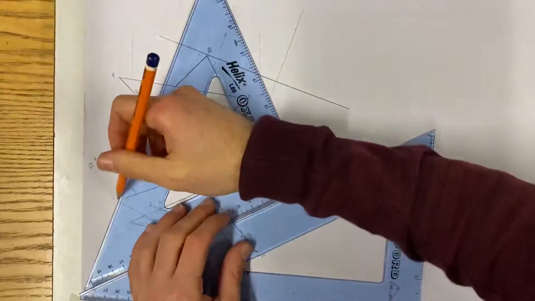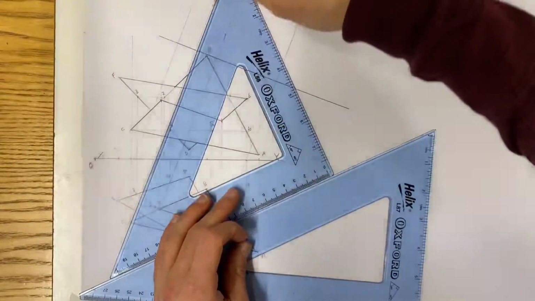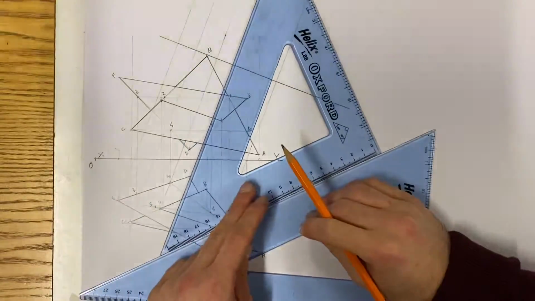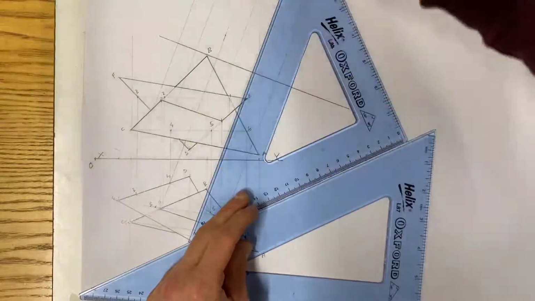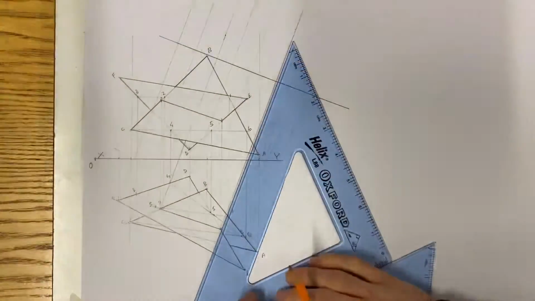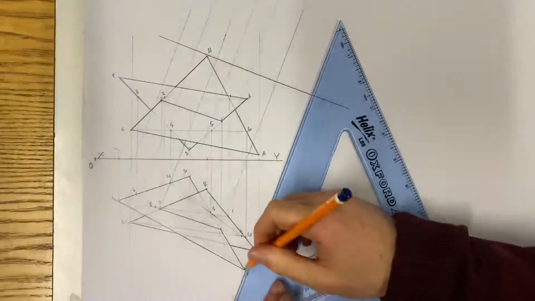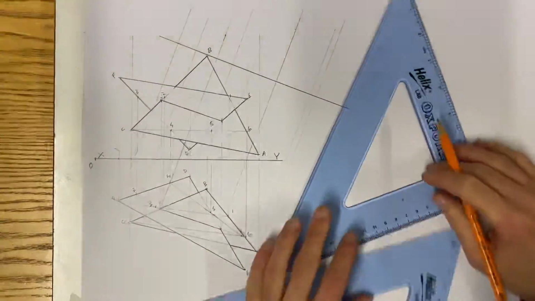Now I take up F there. There's corner C. Going across, I have D there. B. And moving down a bit, I can then get corners E and A.